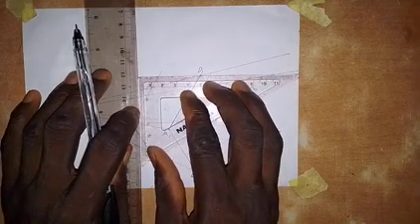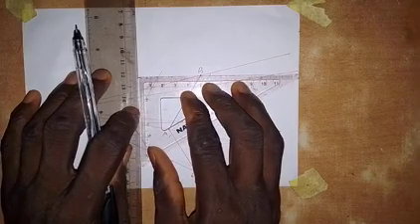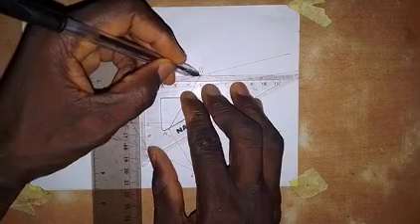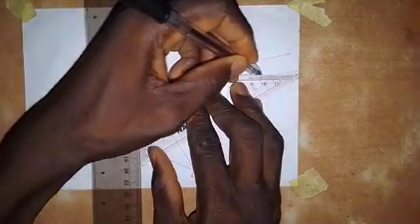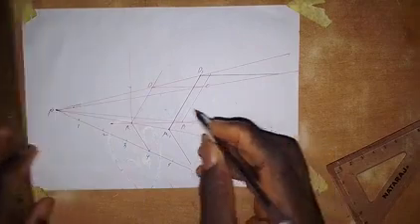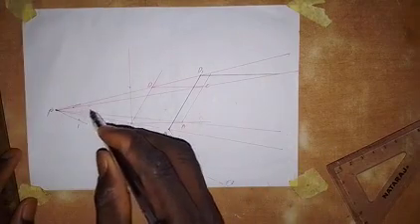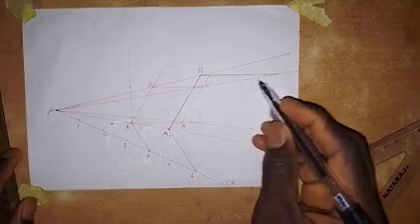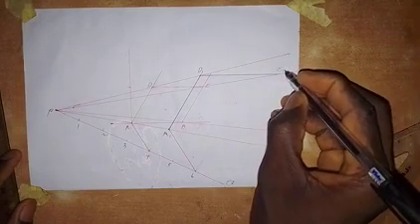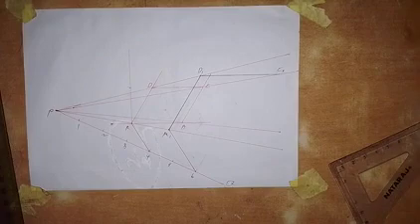It touches D1 here. So I'm going to draw a line from here, like this. It meets the line that we drew out from P passing through C. It meets it at this point. So this is point C1. So we have that.